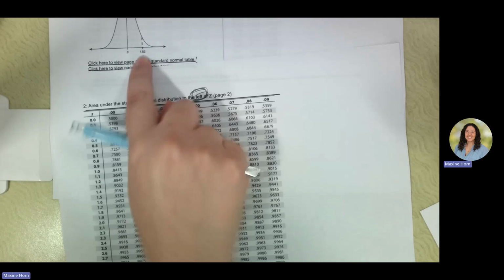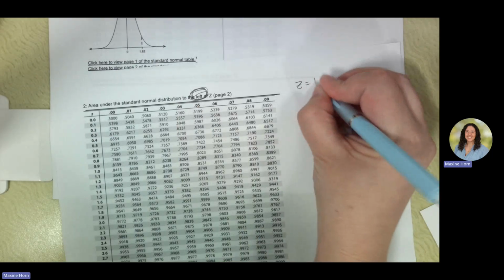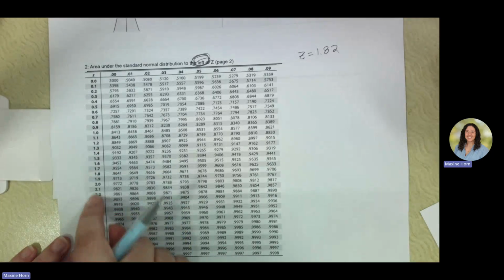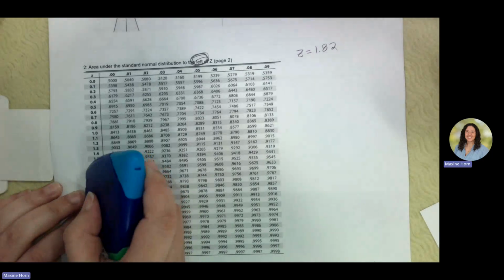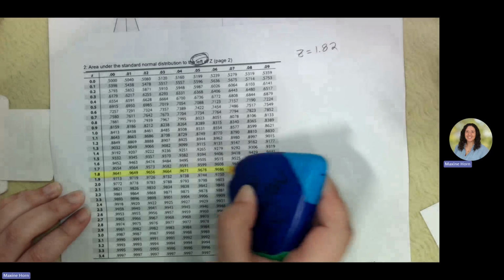In this problem, we're looking for a z-score of 1.82. So we're going to find 1.8, which is right there. Let me get my highlighter. So we're looking at this row right here, 1.8.